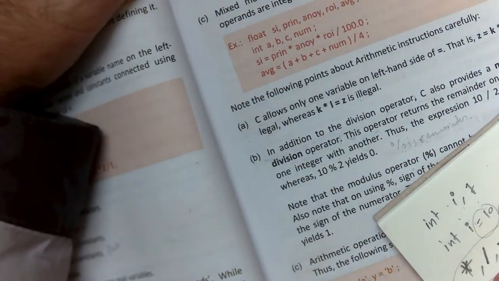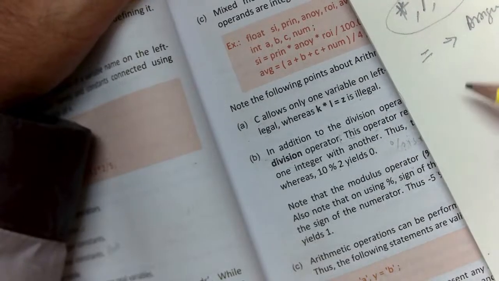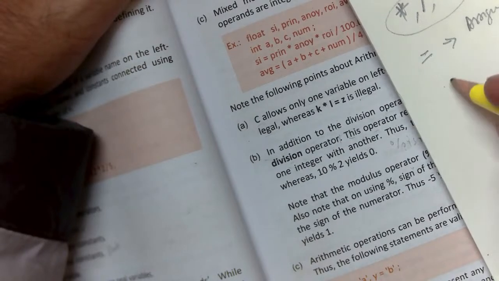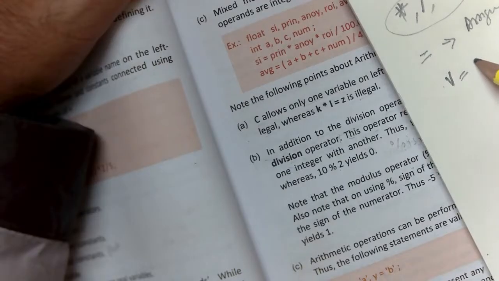C allows only variables on the left hand side of equal to, that is, z is equal to k multiply l is legal, whereas k multiply l is equal to z is not. In this language we have to define it like v is equal to 2 into jk.